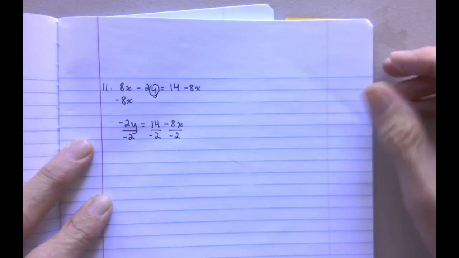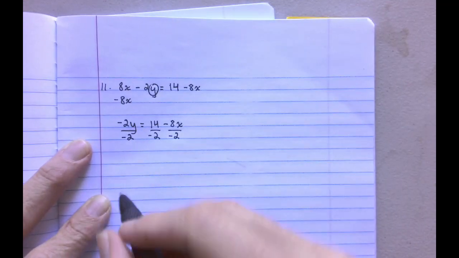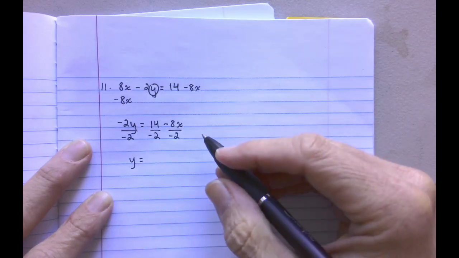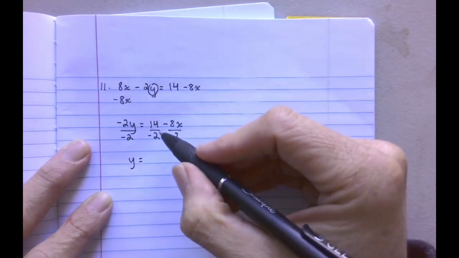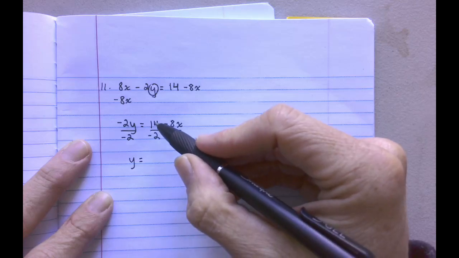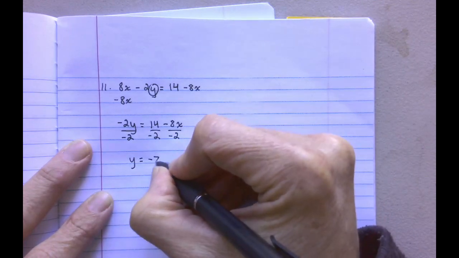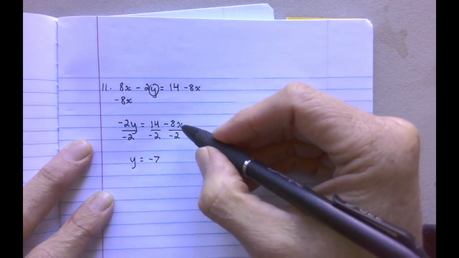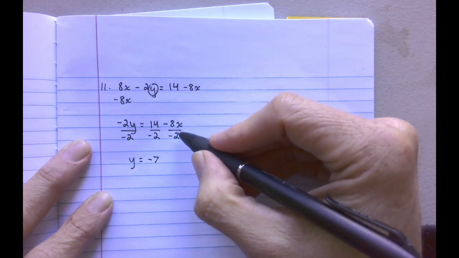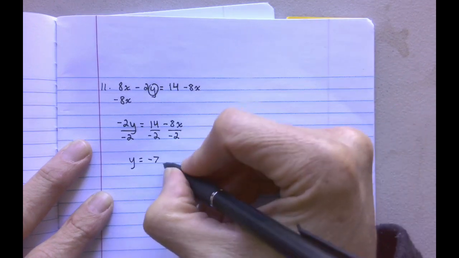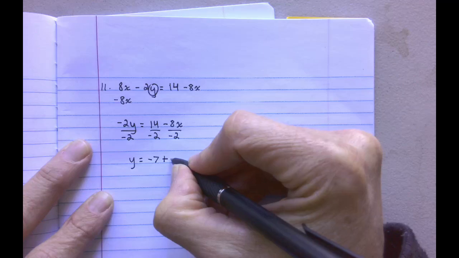All right? So here I need to be careful. I do have y all by itself on the left side, which is what I want. I'll have to watch for the signs here. 14 divided by negative 2 is negative 7. Here I've got a negative 8x divided by negative 2, and that's going to be a plus 4x, right?